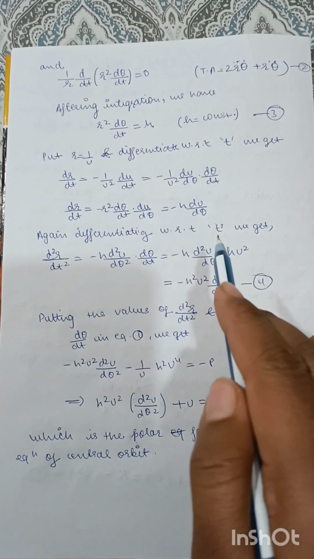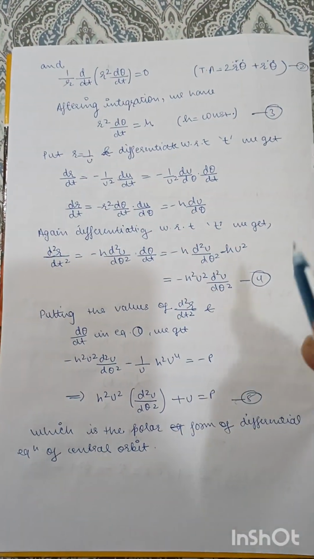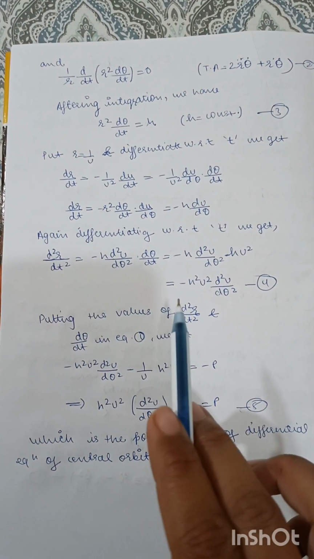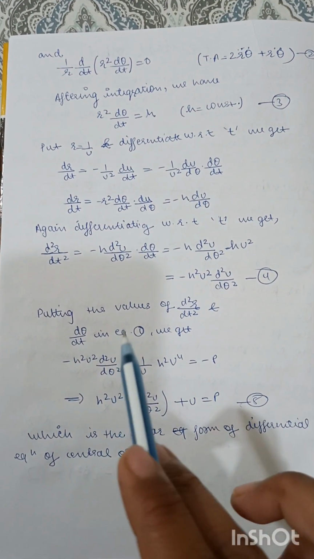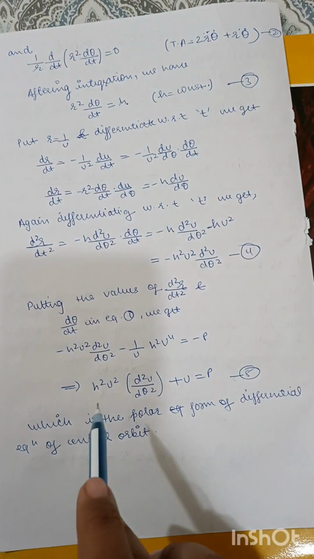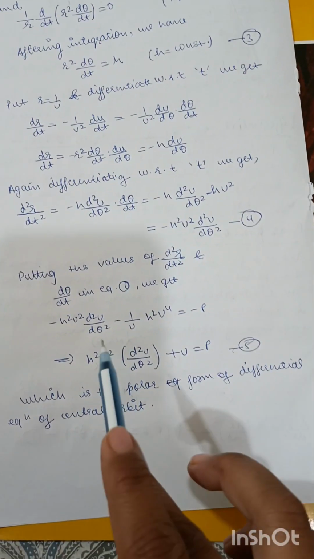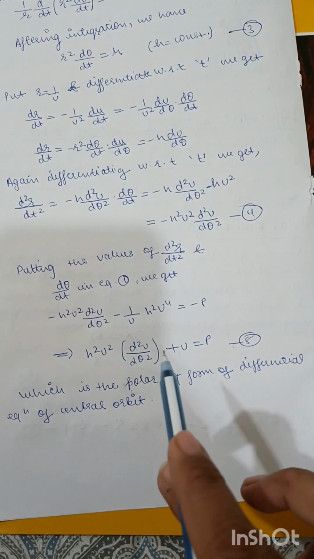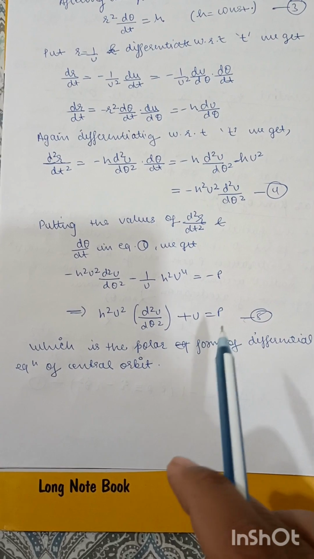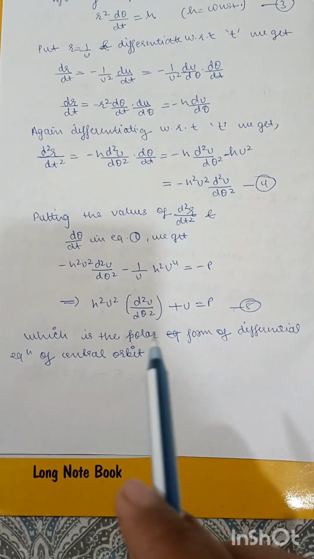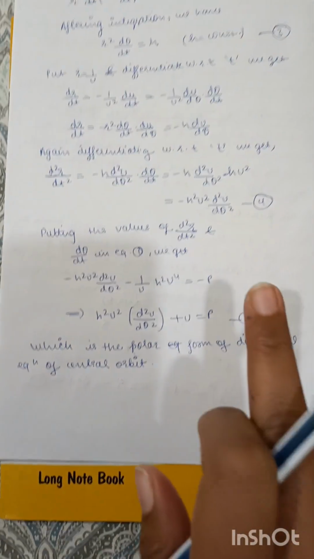Again differentiating with respect to t, we get this. Call this equation 4. Putting the values of d square r upon dt square and d theta upon dt in equation 1, we get h square u square (d square u upon d theta square plus u) equals p. This is equation 5, which is the polar form of the differential equation of a central orbit.